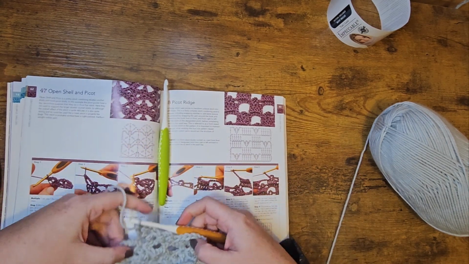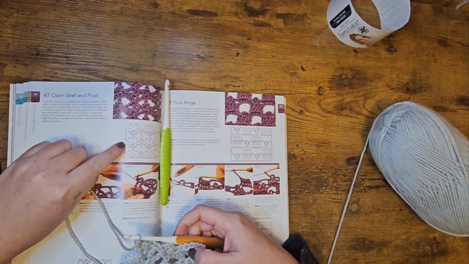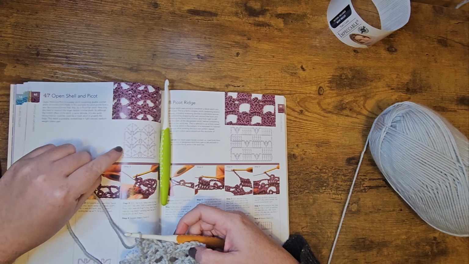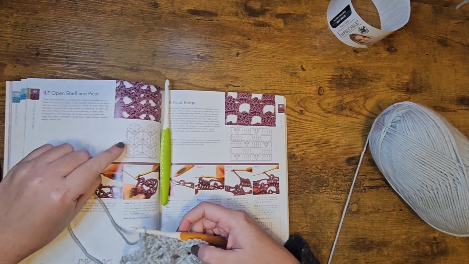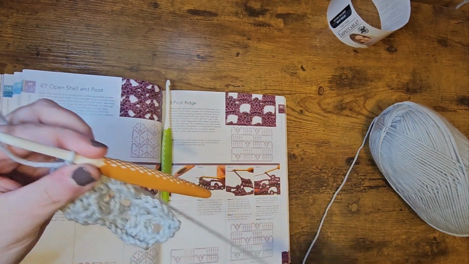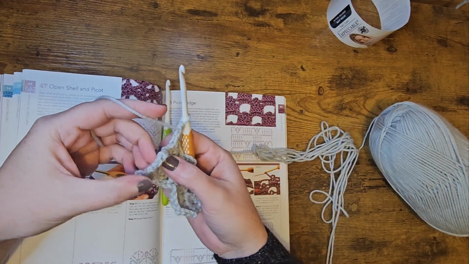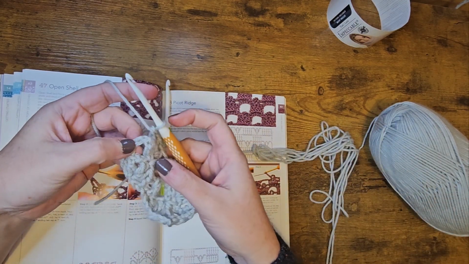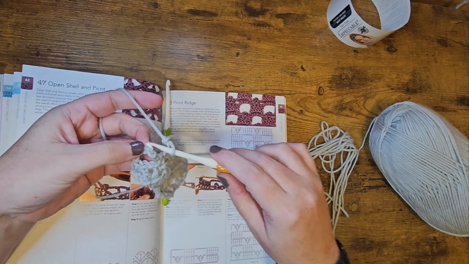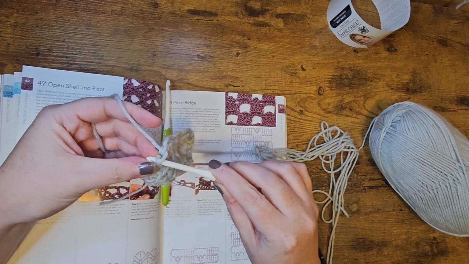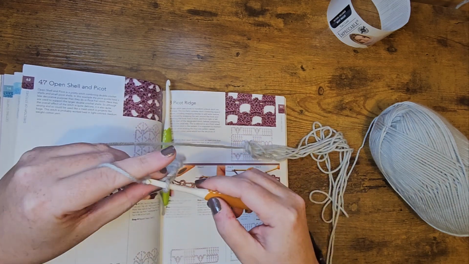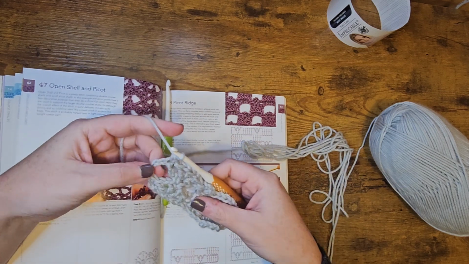Beautiful. All right. And then we are going to do a single crochet on the top of our chain 4. So about halfway through our chain 7 from last time. So let's count here. We have 1, 2, 3, and 4. That's kind of the back bump of it. So we'll go kind of the side there. And we will single crochet.